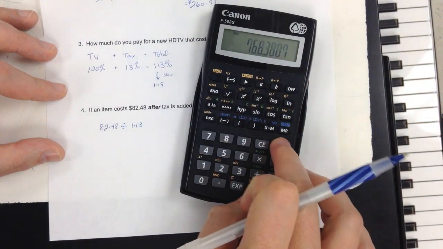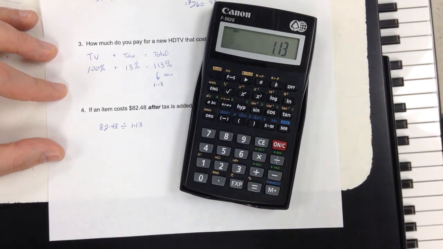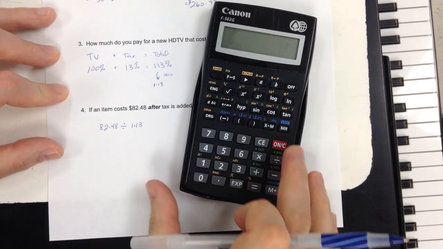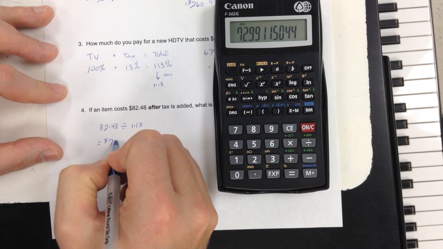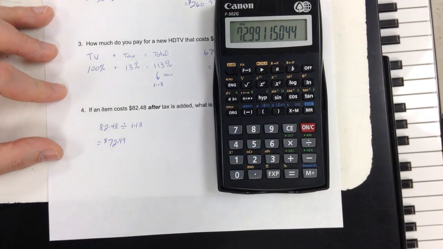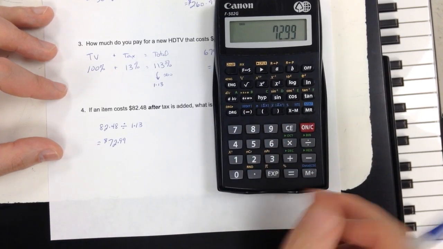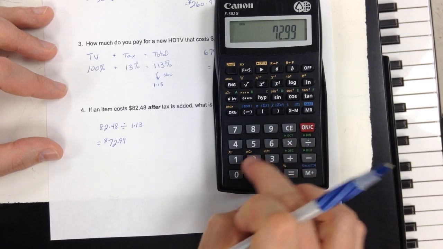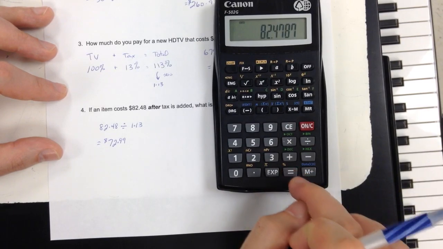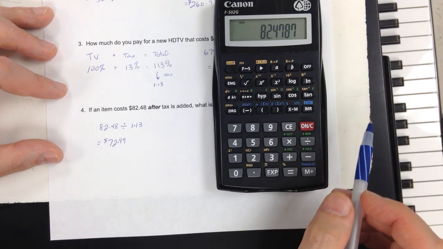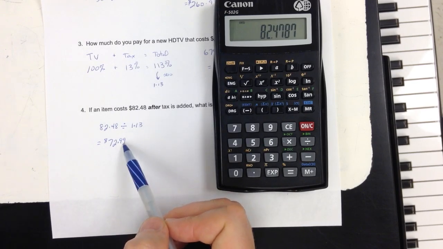So if I take my calculator and I take my $82.48 and divide it by 1.13, this is taking the tax back out of the price. I get $72.99. And I could reverse the calculation. If I had $72.99 as the cost of my item, I wanted to find out what the price with tax was. I could multiply it by 1.13 and I should come out to $82.48, which is what the calculator does tell me. Okay, so we can undo tax by dividing the tax back out to get to the price that was listed in the store.